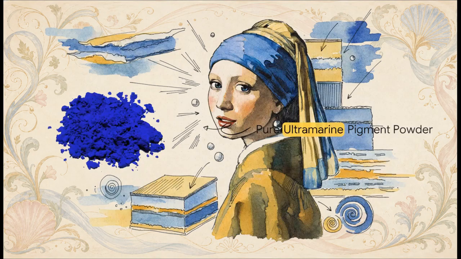Nope, microscopic cross-sections reveal that he actually hid ultramarine right inside the shadows of her yellow jacket. He used it to subtly cool down those shadow tones and beautifully harmonize the clothing with the headscarf. So it wasn't just about showing off his wealth or his materials. It was a completely masterful tool for organizing light.